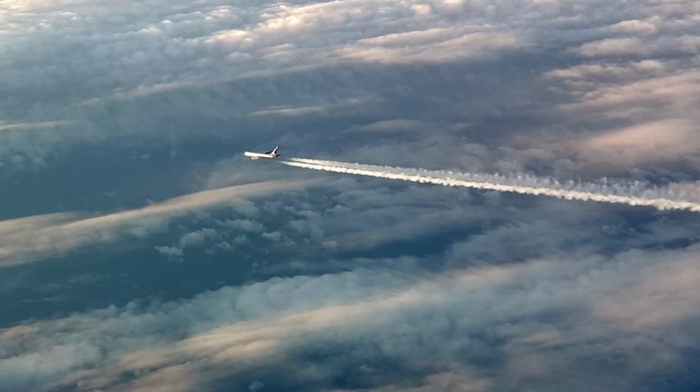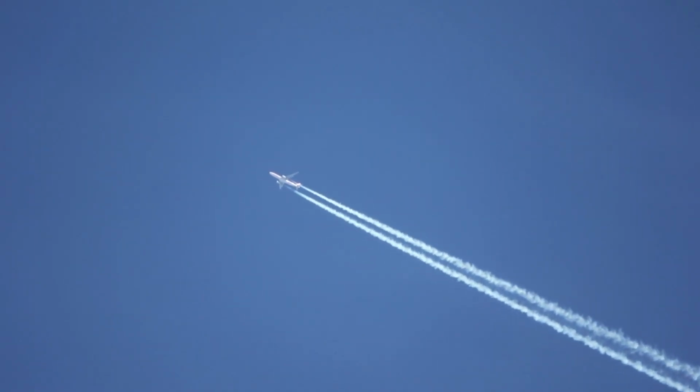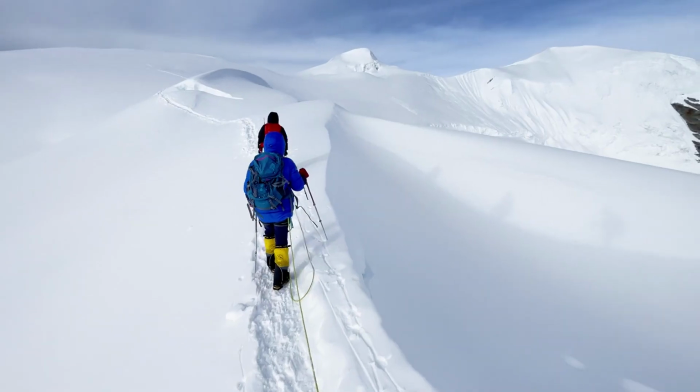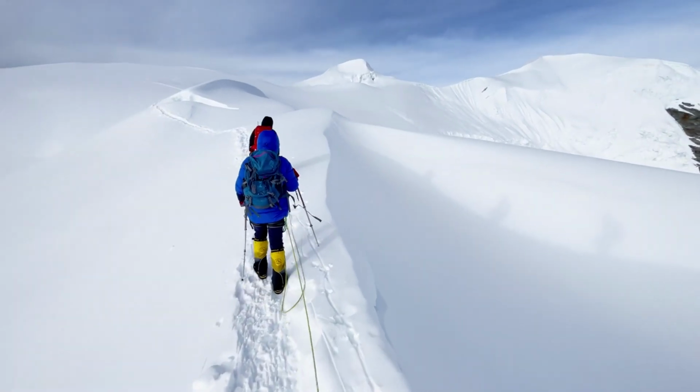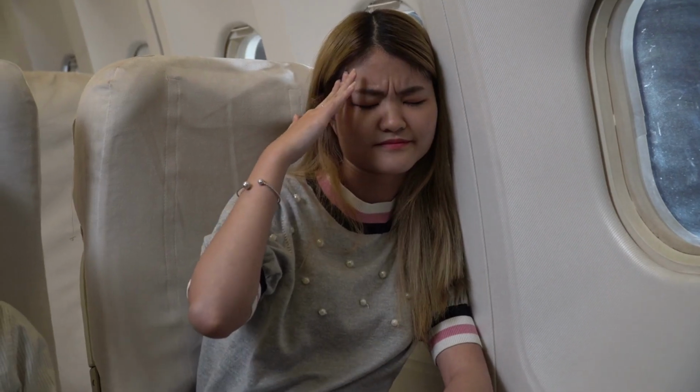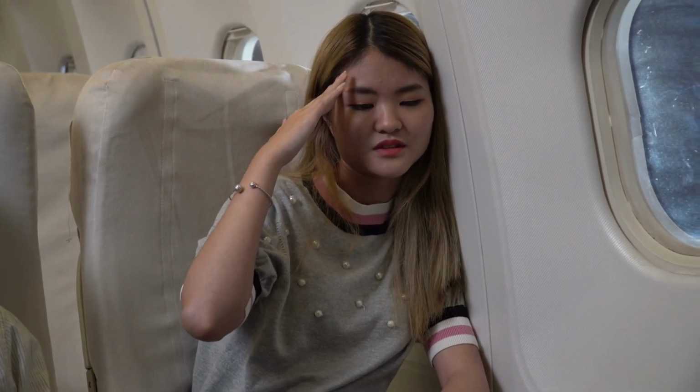high altitude. Most commercial airplanes cruise at an altitude of around 35,000 feet. At that height, the air outside the aircraft is extremely thin and cold. The temperature can drop to minus 50 degrees Celsius, and there is far less oxygen available to breathe. Humans cannot survive in that environment without protection.